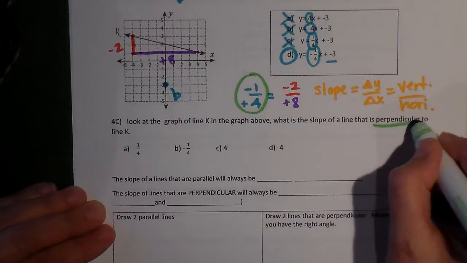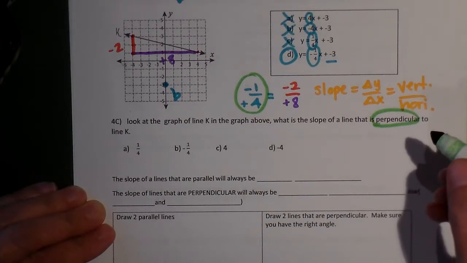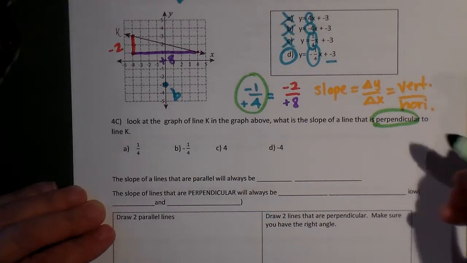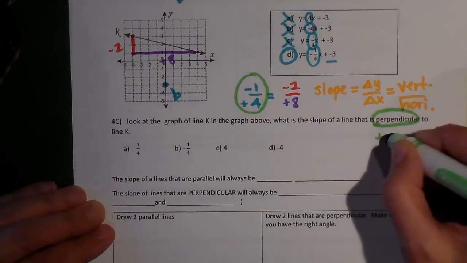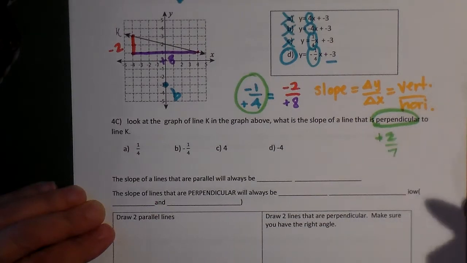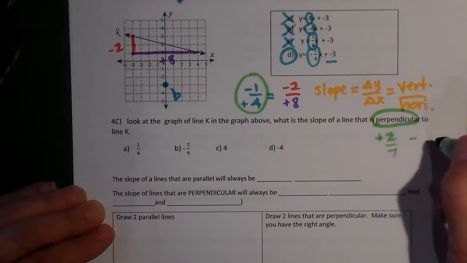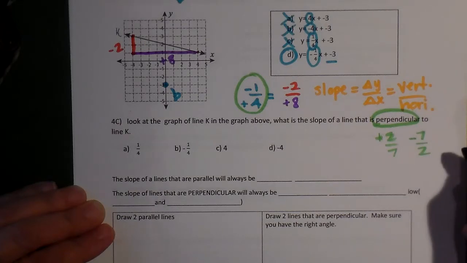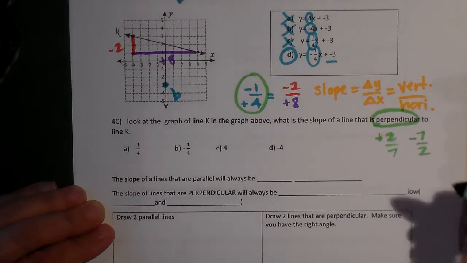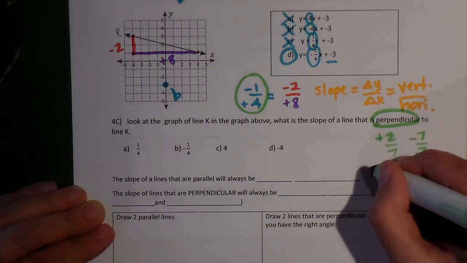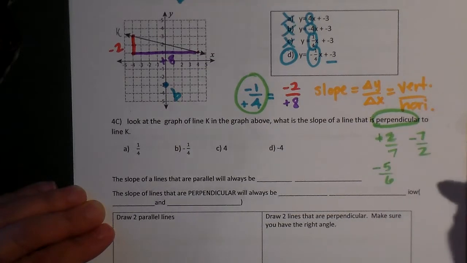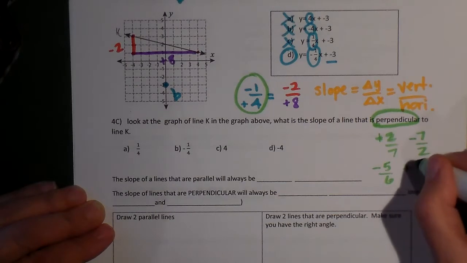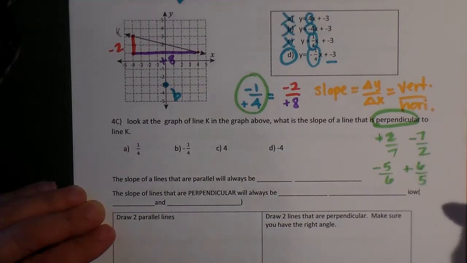Now, perpendicular lines have opposite reciprocal slopes. Now, what does that mean? For example, if one line has a slope of +2 over 7, its perpendicular is going to be -7 over 2. I'll give you another example. If the original line is -5 over 6, the perpendicular line would be +6 over 5.